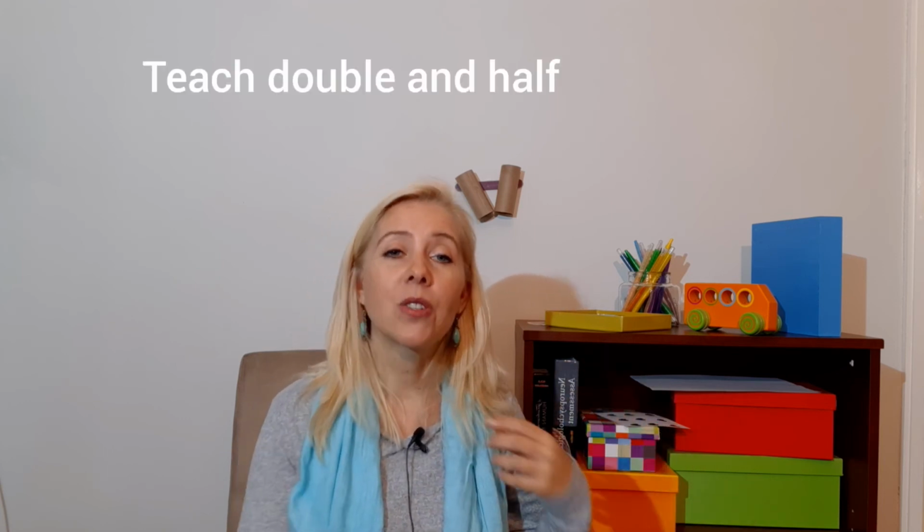Now at school, teachers start by not teaching multiplication and division, but instead they call it doubling and halving. So in other words, they're just teaching multiplying by 2 and dividing by 2. And I would suggest that this is a great place for you to start as well. And only do this once your child has consolidated addition and subtraction.